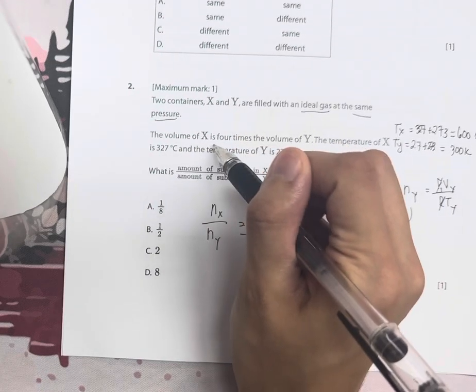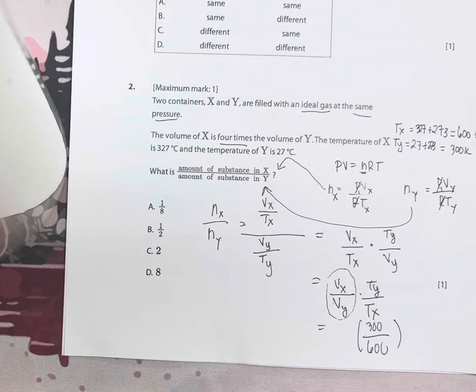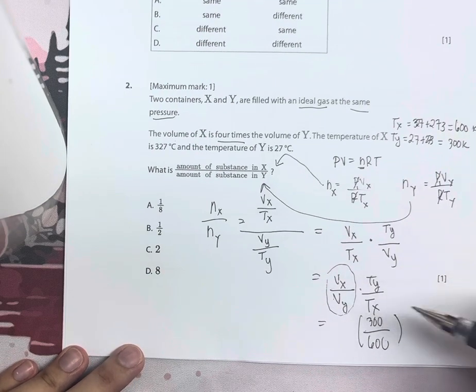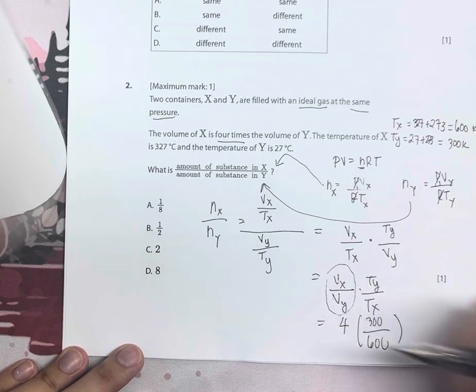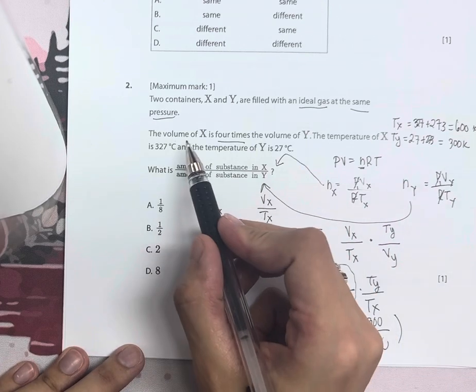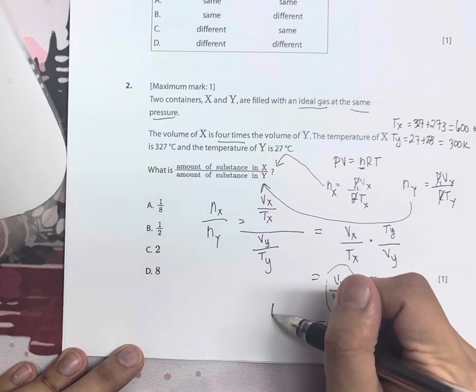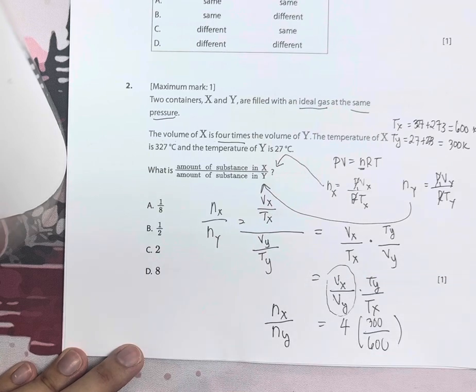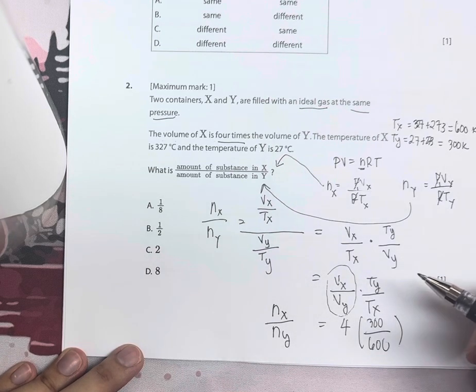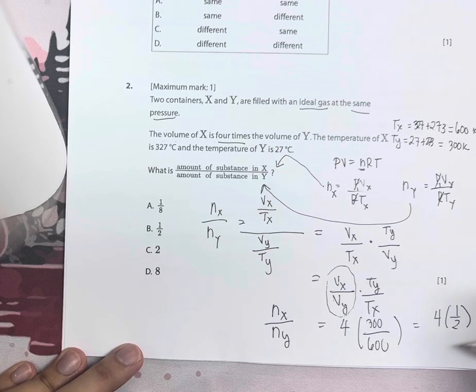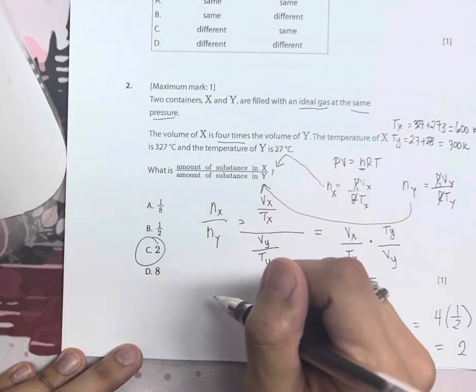It tells us that the volume of X is 4 times the volume of Y. So really all that means is I'm going to multiply this quantity by 4, because it's coming from this condition that the volume of X is equal to 4 times that of Y. By the way, this is still going to be nX over nY. So if I do that, what is the amount? This is going to be 4 times, if I simplify this, 1/2, and that should give me 2 as my answer, and therefore the answer is letter C.